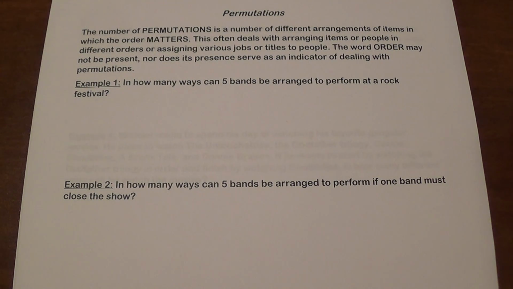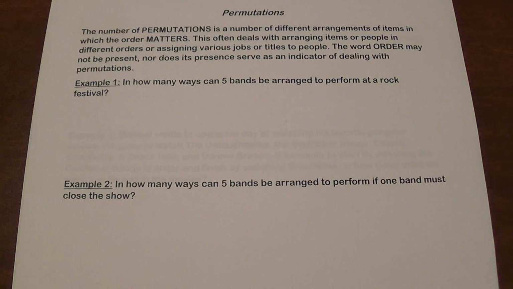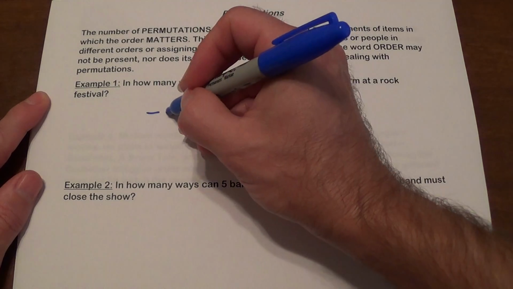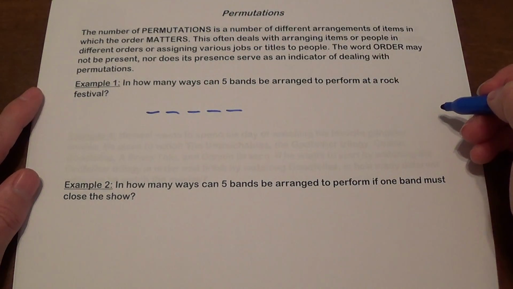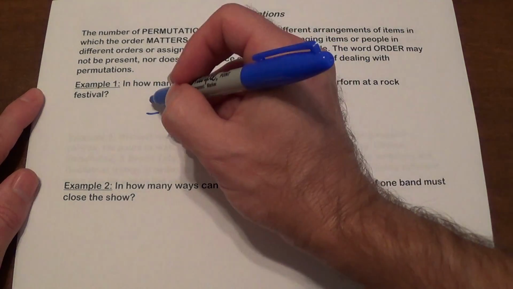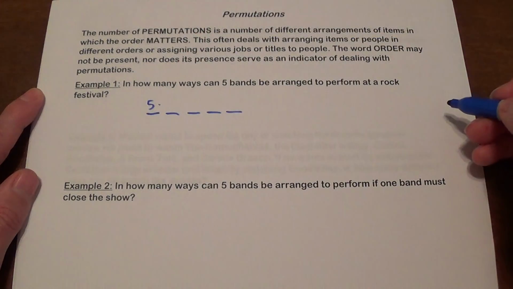Example 1. In how many ways can 5 bands be arranged to perform at the rock festival? Well, what do we have? It's actually very easy to analyze. We have 5 slots open for 5 bands, right? So when you select that lineup, how many bands can go in the first slot? You can have 5.